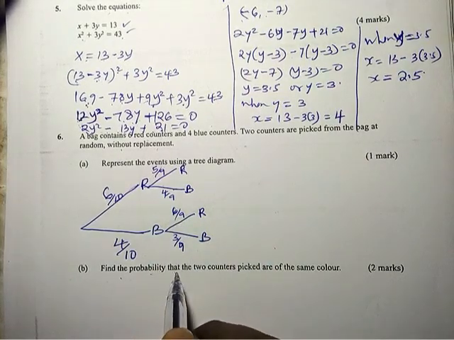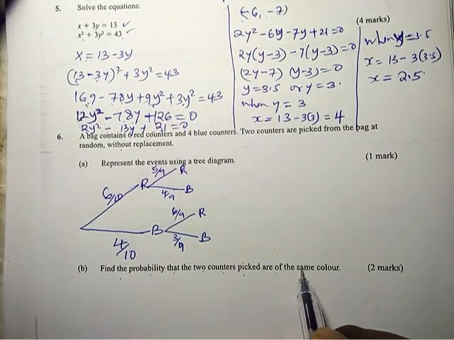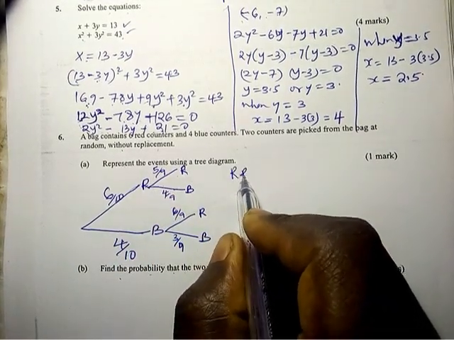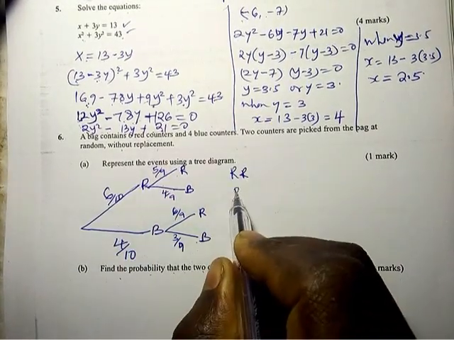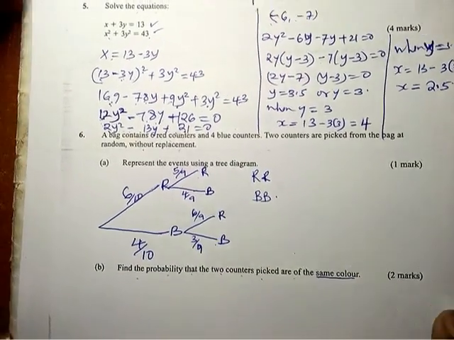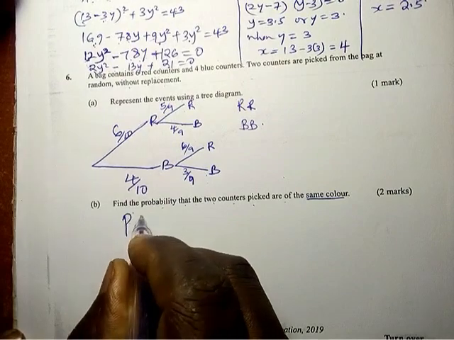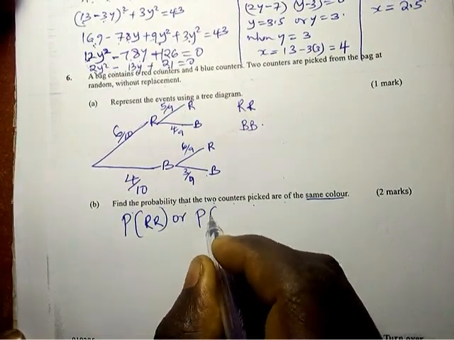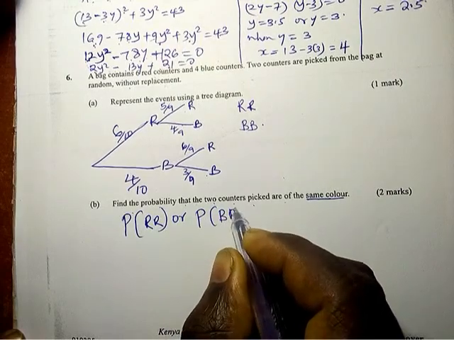Find the probability that the two counters picked are of the same color. So same color is red, red, or blue, blue. So we are looking for the probability of red, red, or the probability of blue, blue.